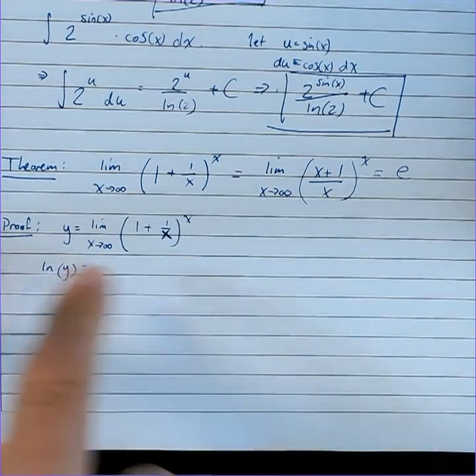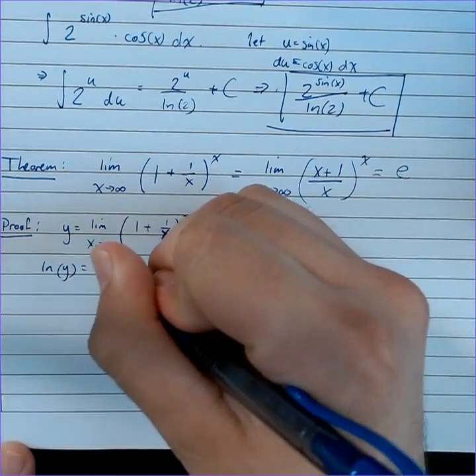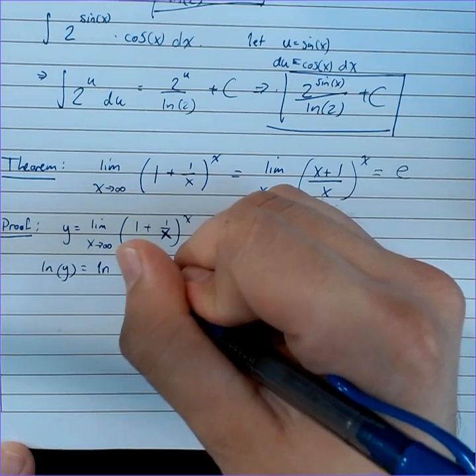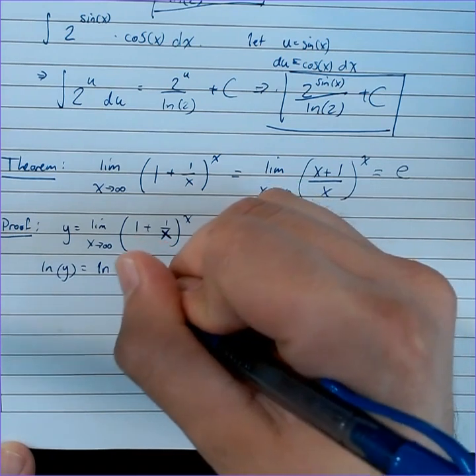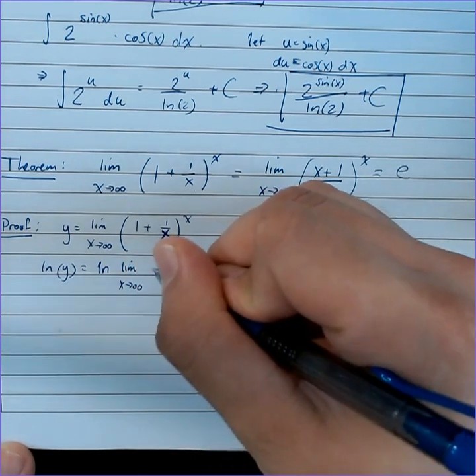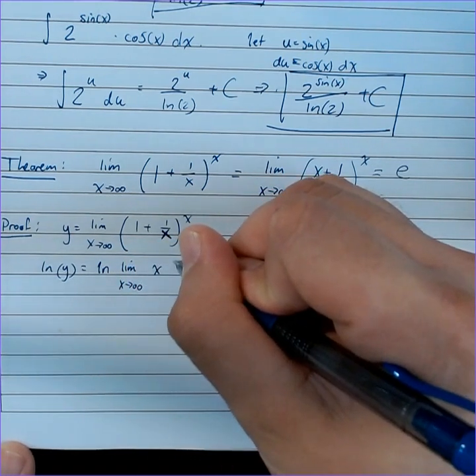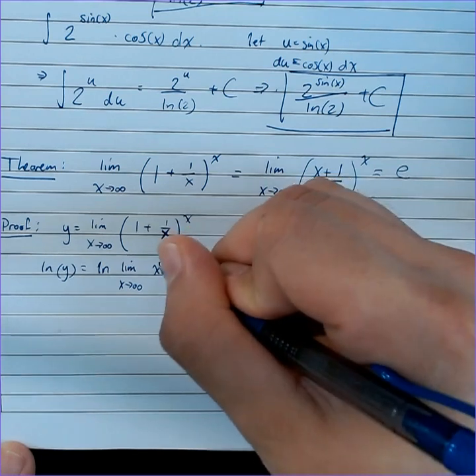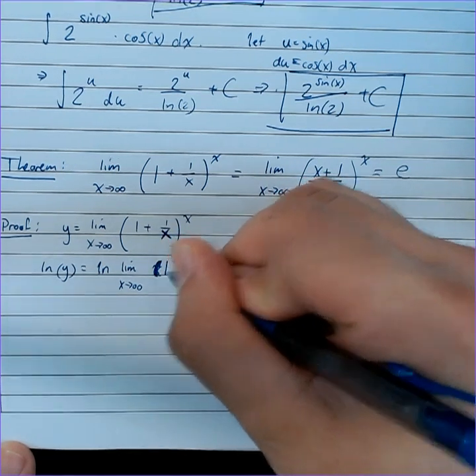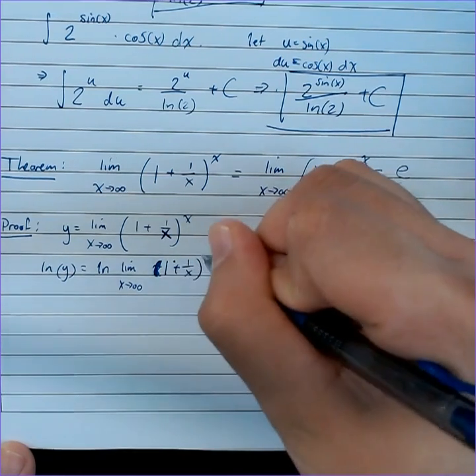If I take the natural log of one side, I take the natural log of the other side: the natural log of the limit as x approaches infinity of 1 plus 1 over x to the power of x.